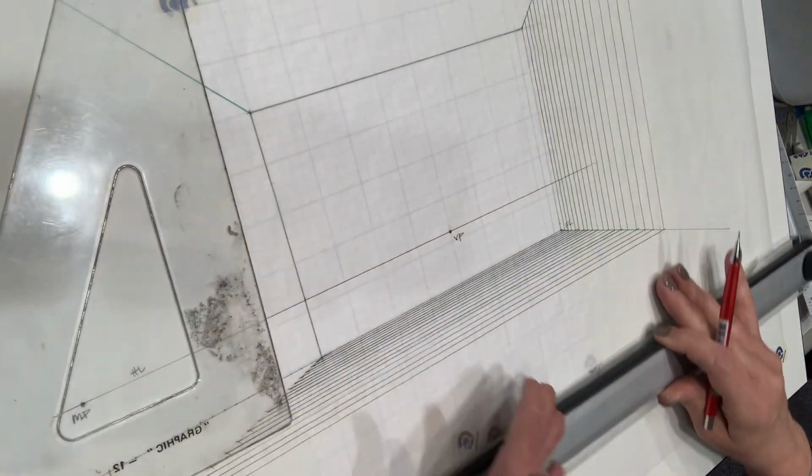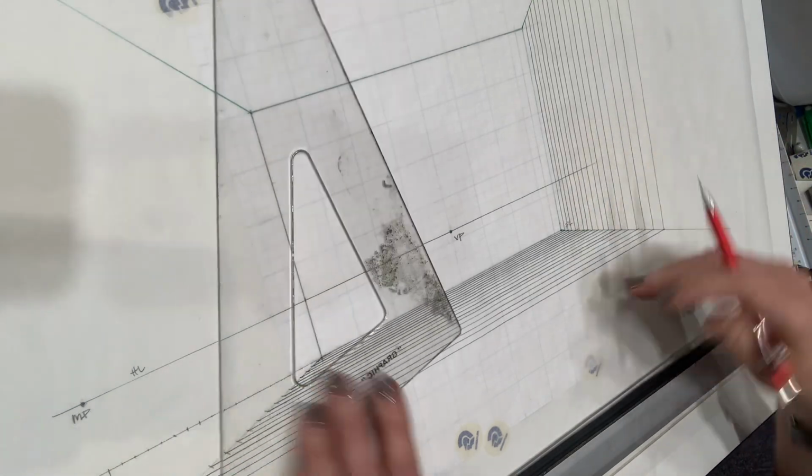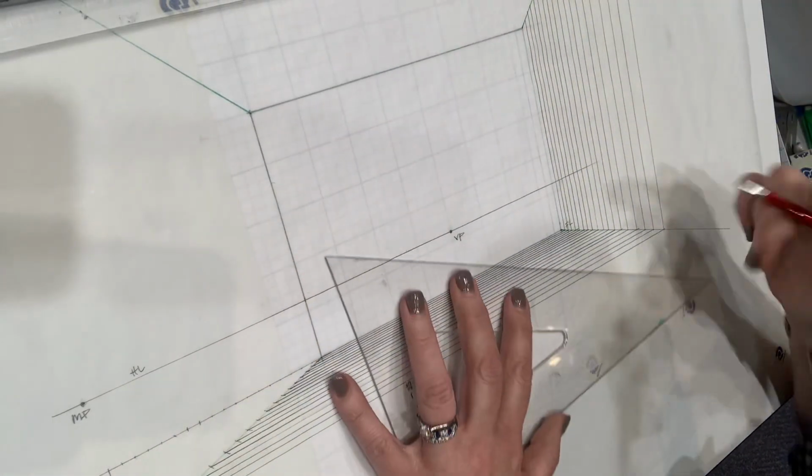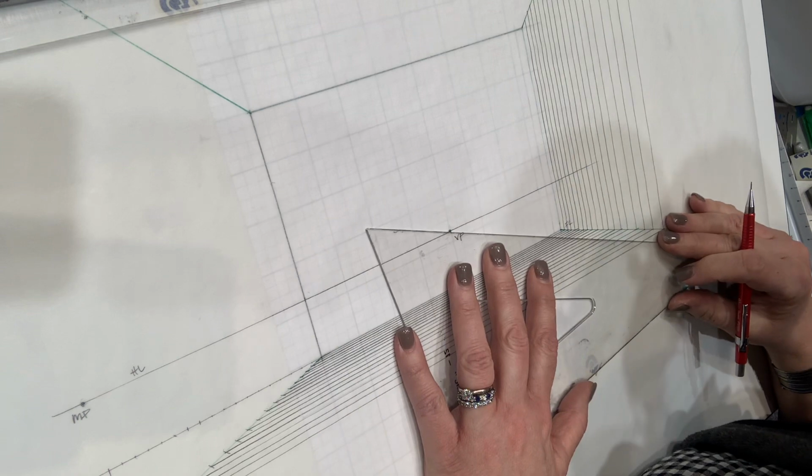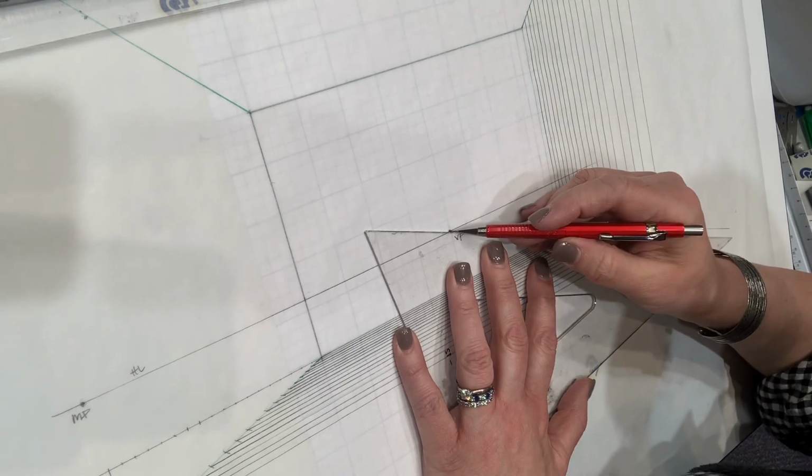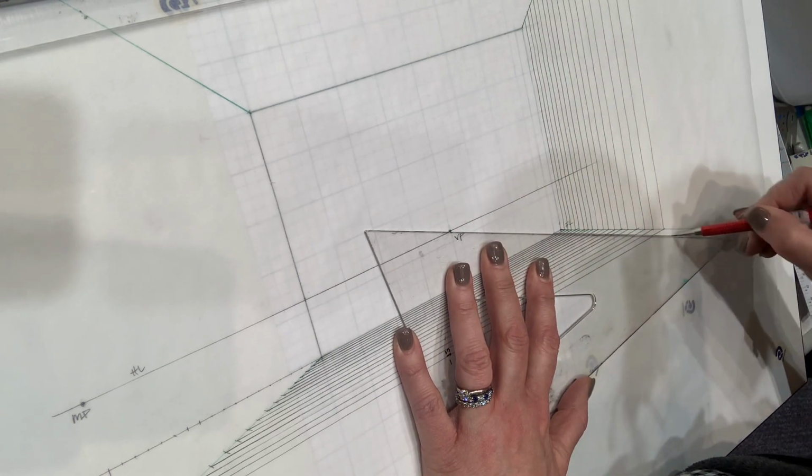All right, so here's the idea. You get it started, and then you would plot out your points of your foot marks, and that's going to give you your BP to that line, and again, bring it out.